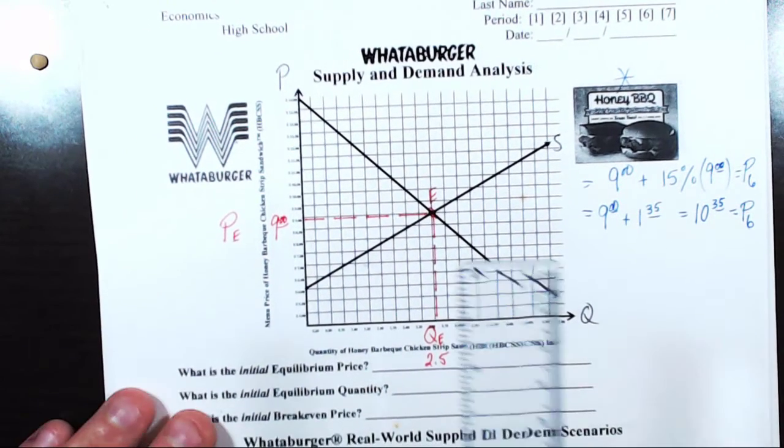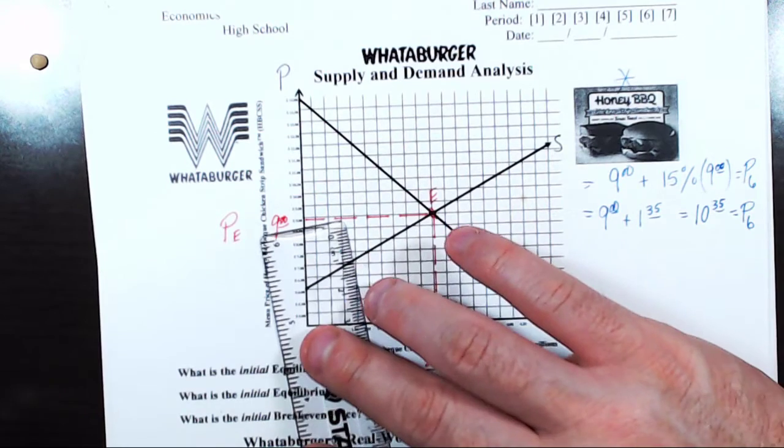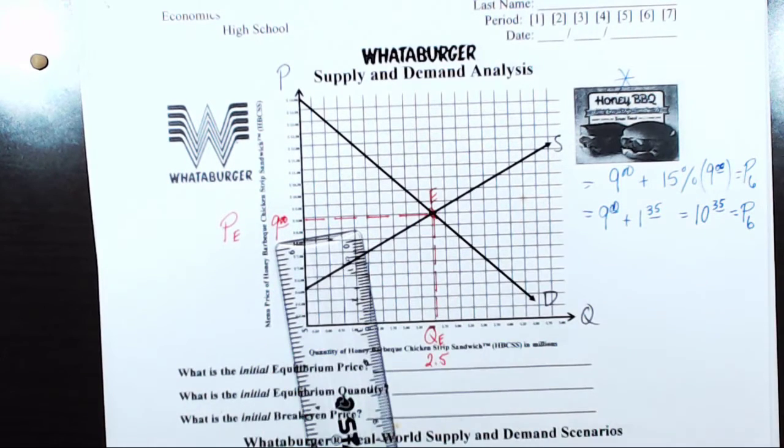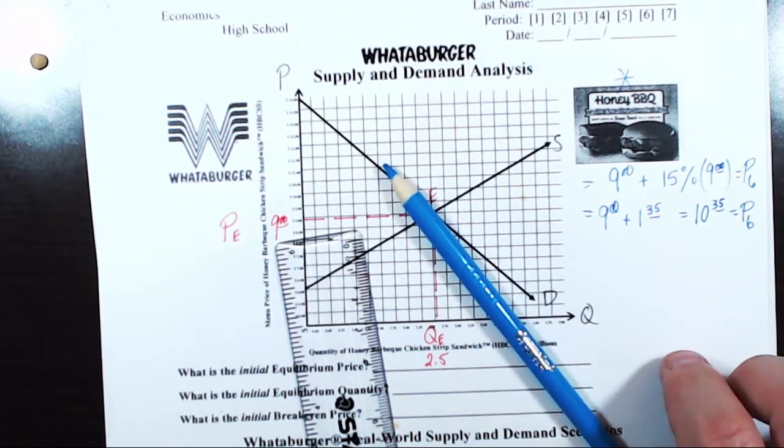Okay, so let's model that on our graph. We got another one, guys. Clap, clap, clap, golf clap. We got another price change. So this is exciting because there's a lot that goes on when the price changes on the menu. What color are we going to use? I used green for the last one, so I shall use blue for this one. Okay, very excited to use blue.